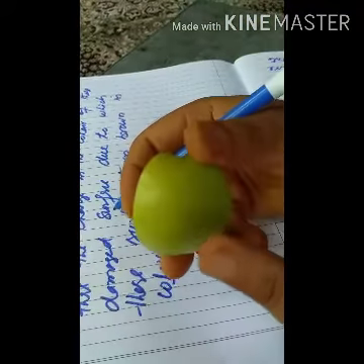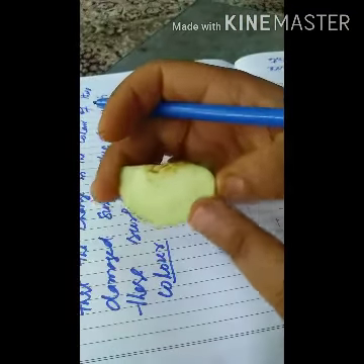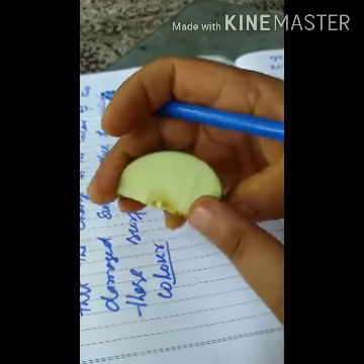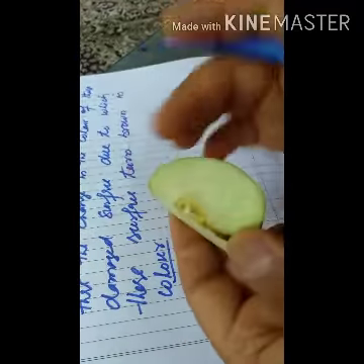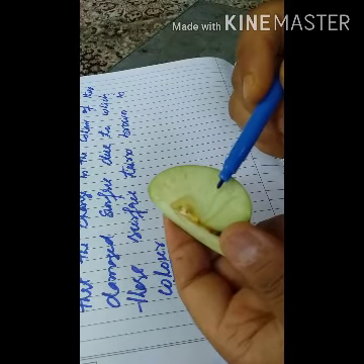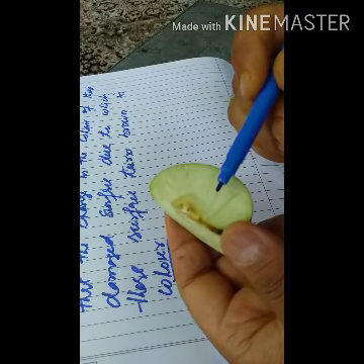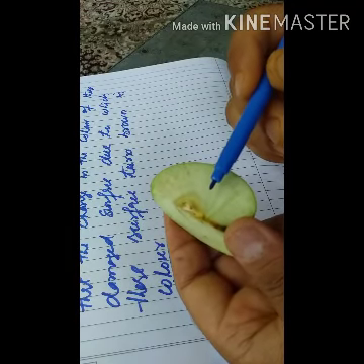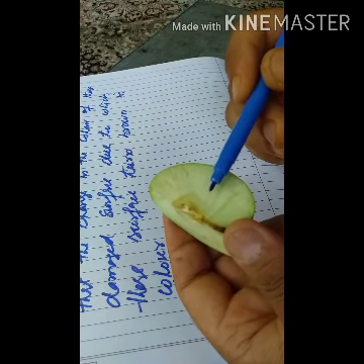Why only here? That means why does the browning reaction not occur elsewhere? Why does it occur only here? The main reason is that the enzyme polyphenol oxidase and the phenolic compounds are present in different compartments of cells.